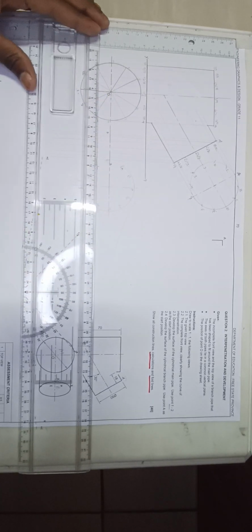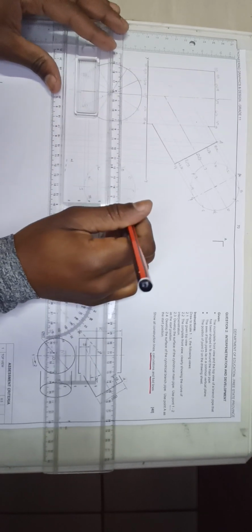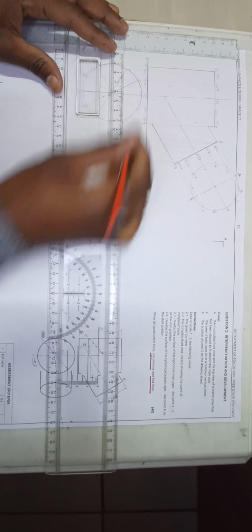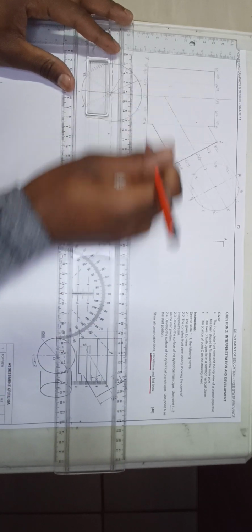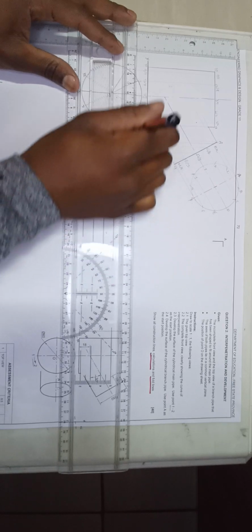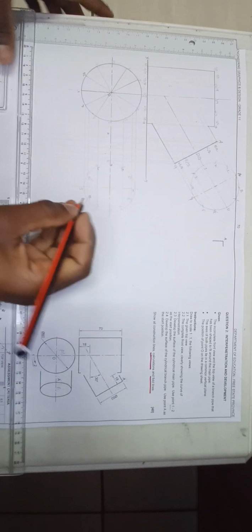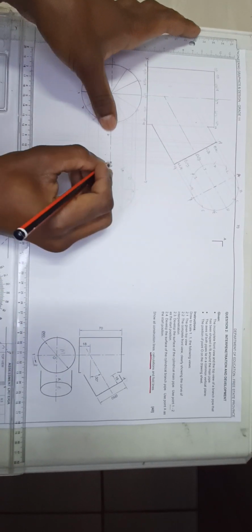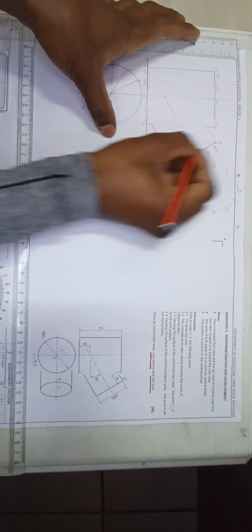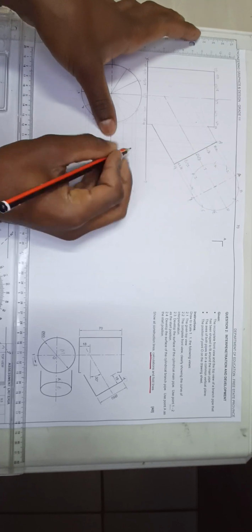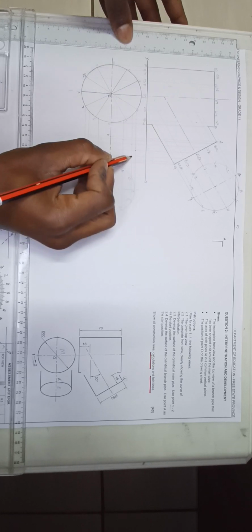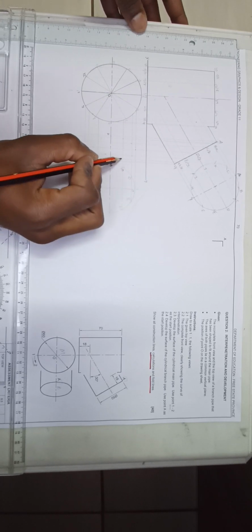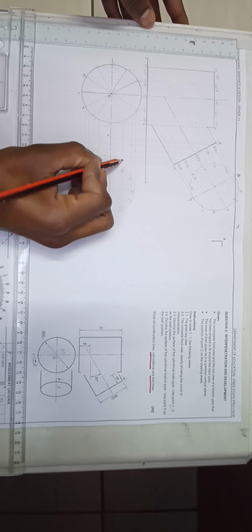So construct them to your main pipe, all of them, so that we can get our top view of the branch pipe. This one is D, okay. So this is A, this is G, and here it will be B. We have C, we have D, we have E, we have F, okay.